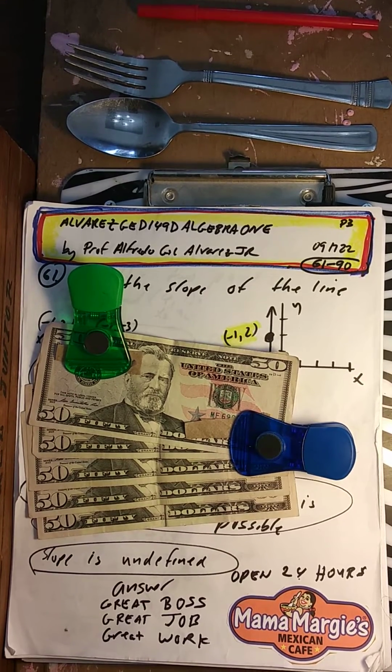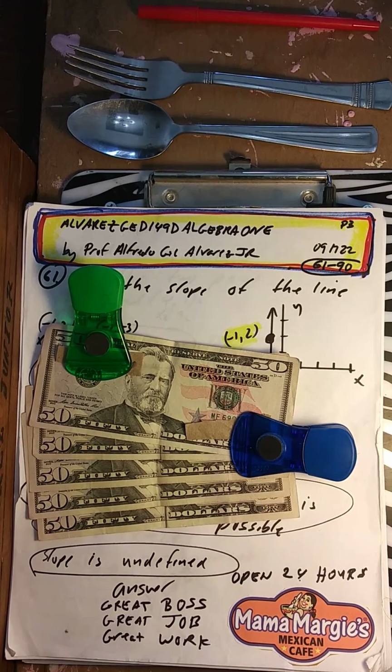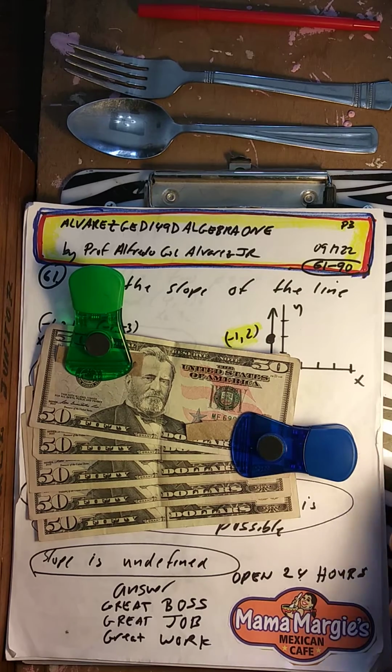Y'all ready? Okay, money you don't need right now. You want to, you can go to work there or go to college or both. That's one of those, or both, okay? Let's get this out of here.